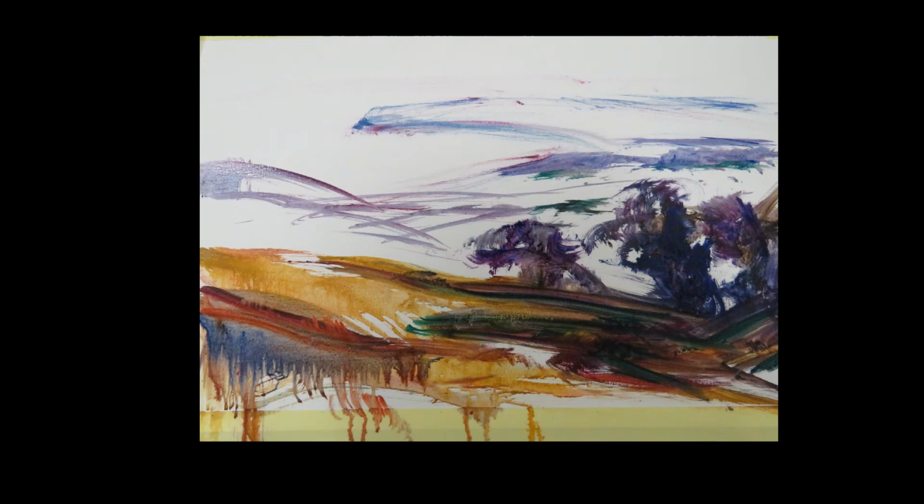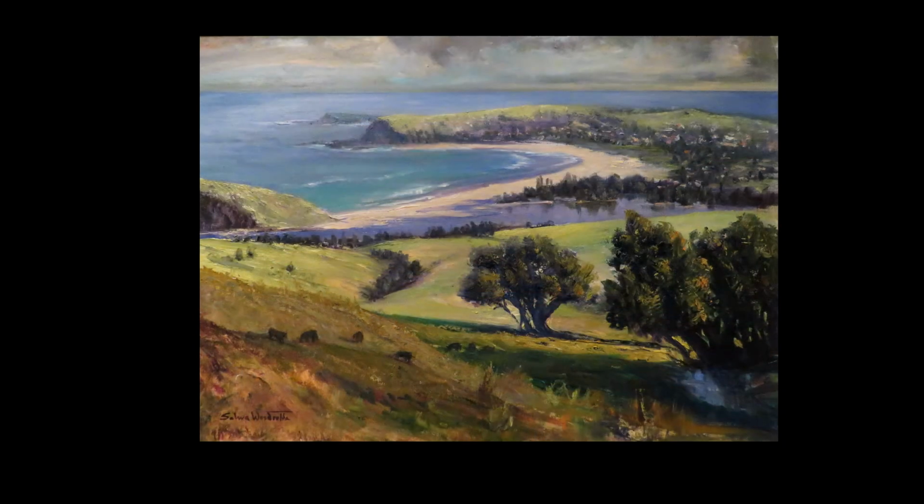By starting with very rough marks from the beginning, this will allow me to paint much more freely and not to get bogged down in not ruining a very nice drawing. And it becomes much more fun to paint in this case.